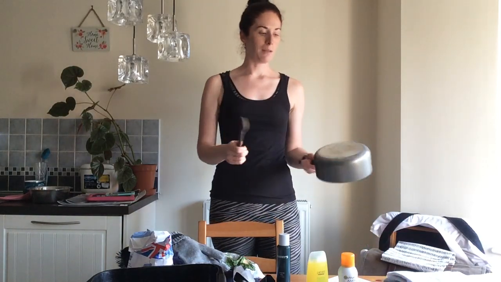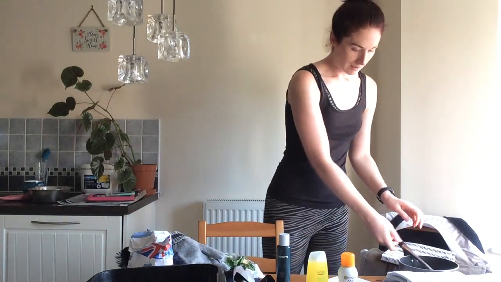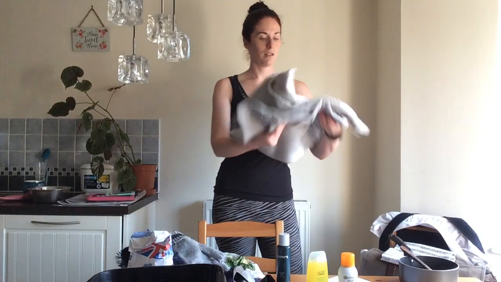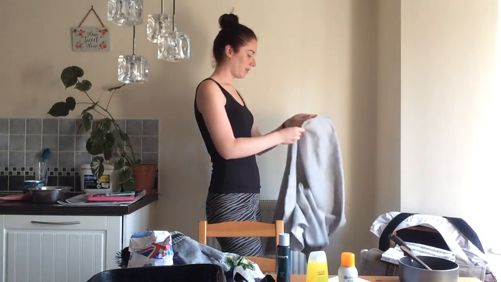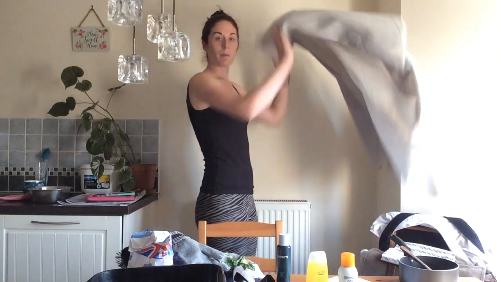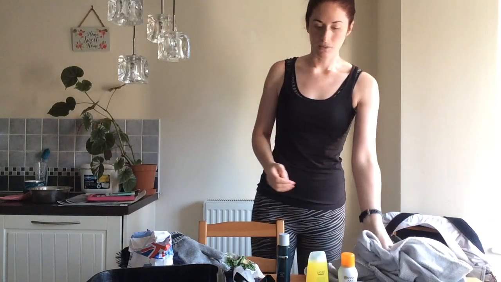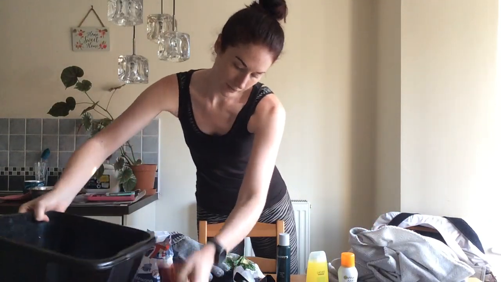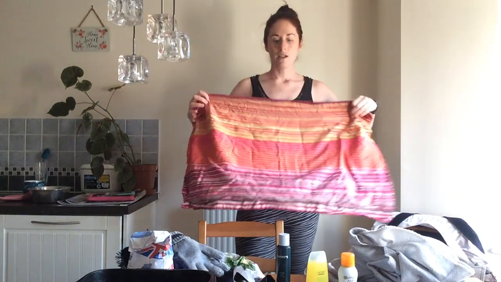For the thunder, we're going to make some noise with a pan and a spoon. For the fog, I've got a grey blanket which we're going to move around and drape over our heads. And for rainbow, I've got a bright coloured piece of fabric and then the rainbow song as well.